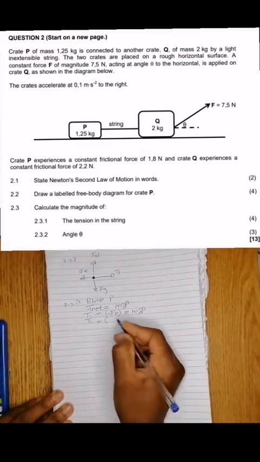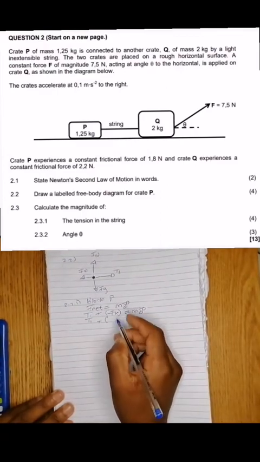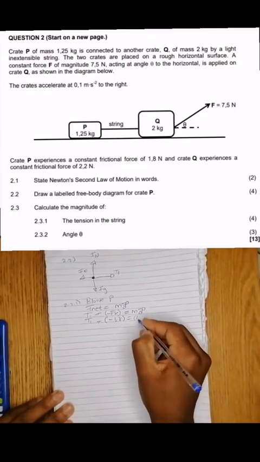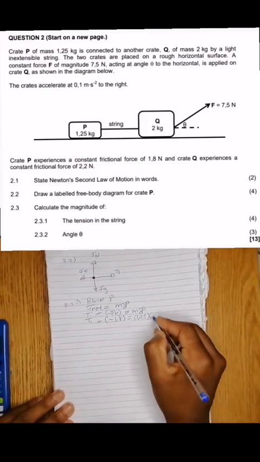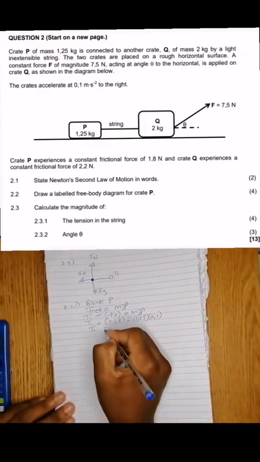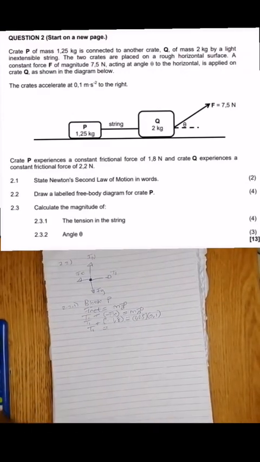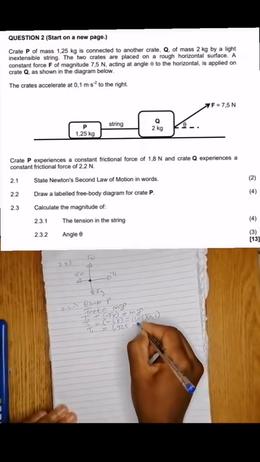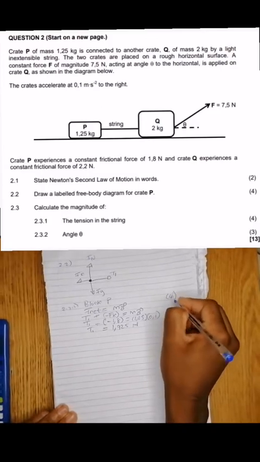And then we're given Fk, which is 1.8, and we're given mass, which is 1.25, and we're given acceleration, which is 0.1. Just substitute, and then you find T1 is equal to 1.25 multiplied by 0.1 plus 1.8, which is 1.925 newtons, and then you get your 4 marks.